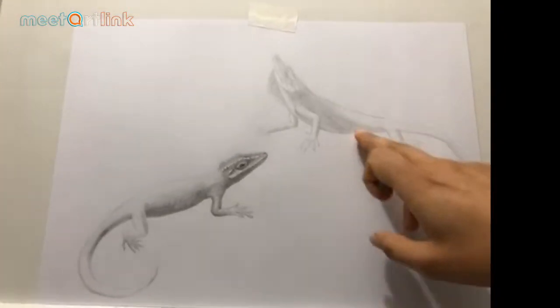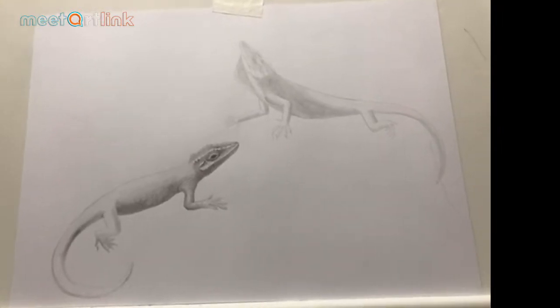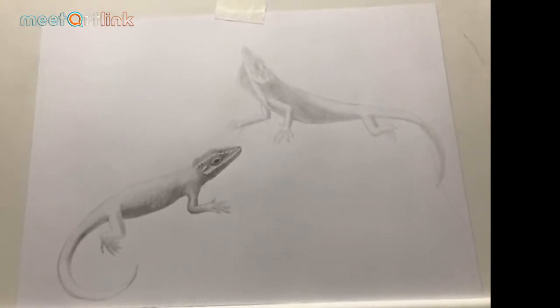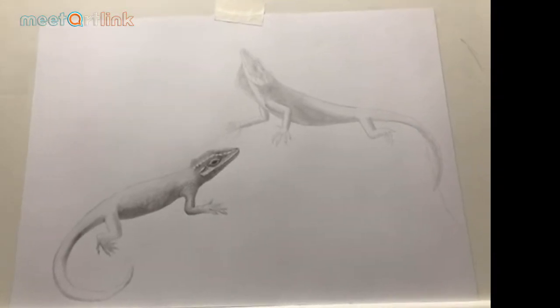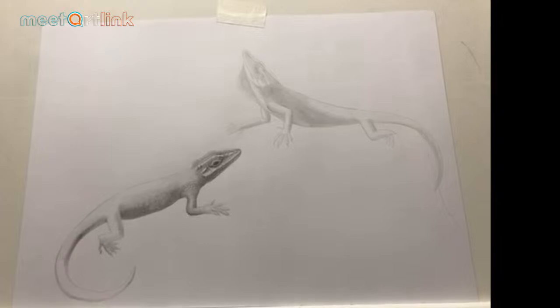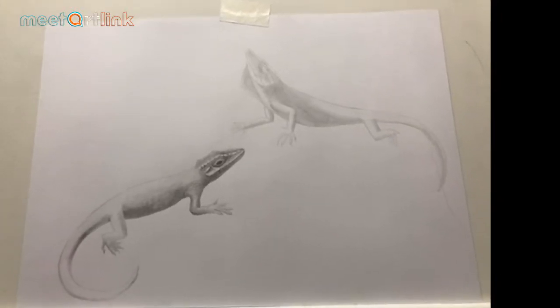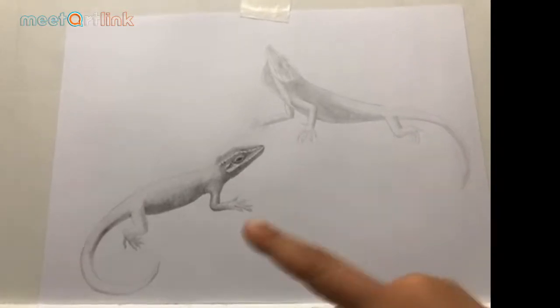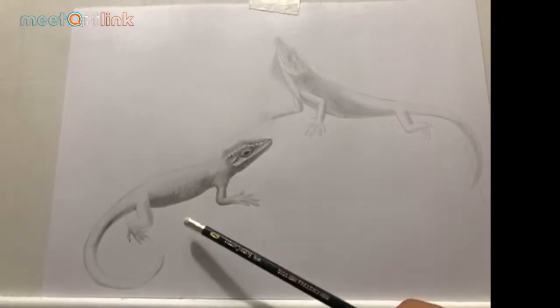And then you see, okay, this one only has the general shading, and the one on the left already has so much more detail than this one. And we can really see that now. So we're gonna be working on this one. Yes, again, we're gonna keep working on this one.